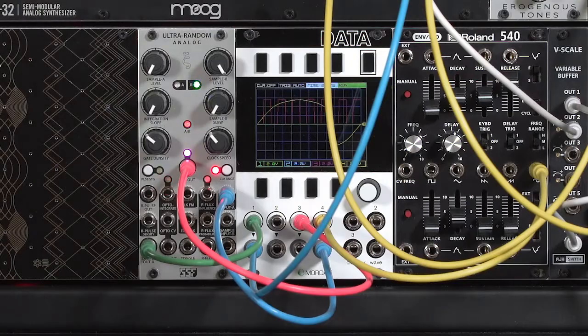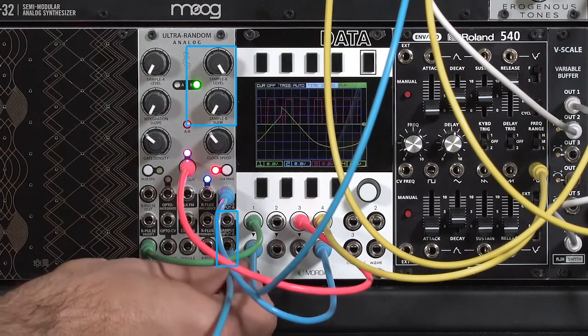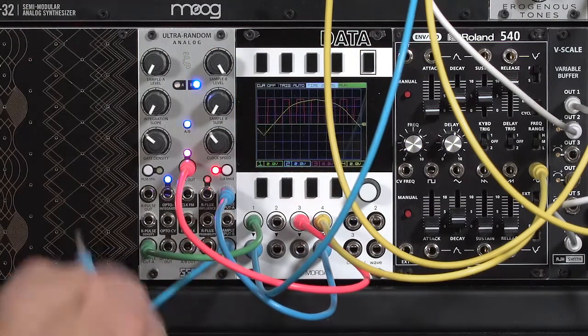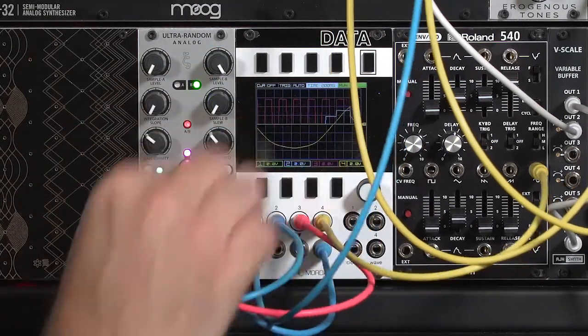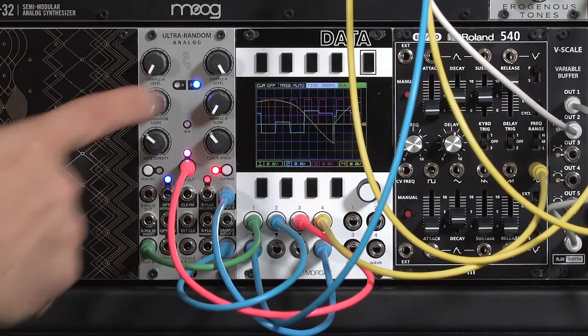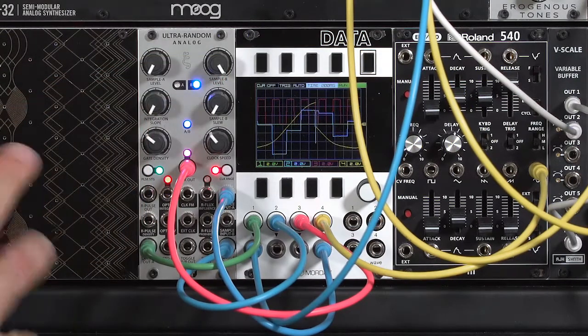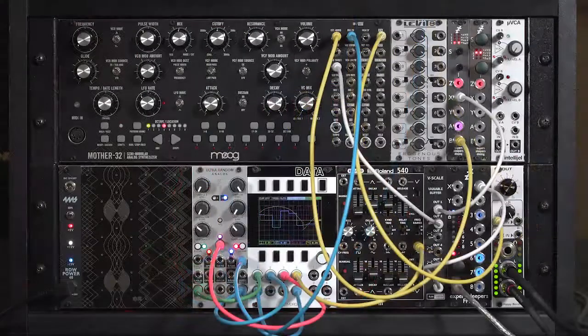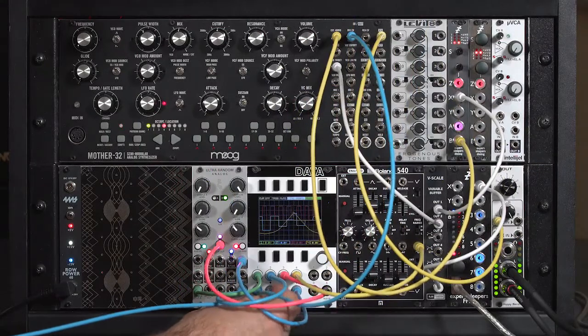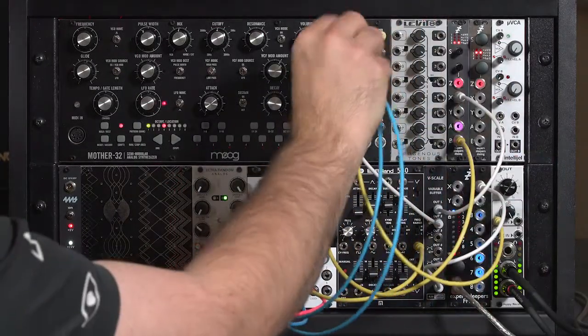Now there's the second sample and hold built into the URA as well, sample B. It defaults to using the internal clock. I may patch its output into the blue channel of the scope so you can see what it's up to. Initially I have its noise cranked up all the way, but I don't have it patched to any destination yet. So let's take that up to the filter cutoff, since we know what that sounds like now.